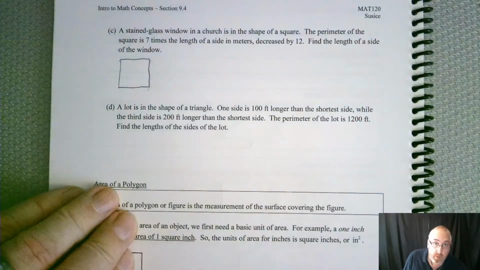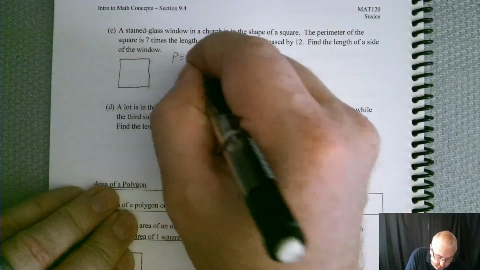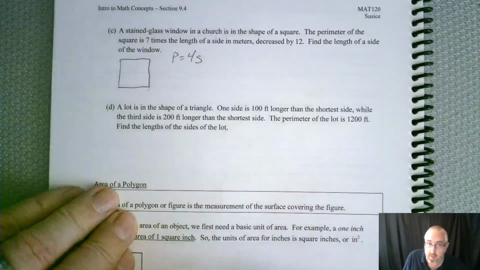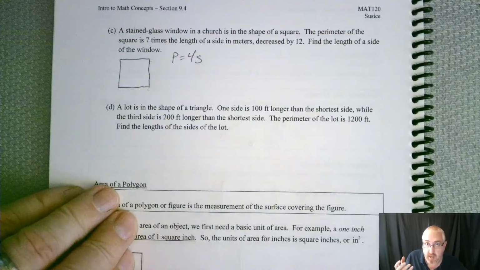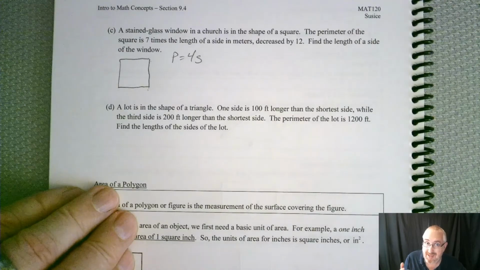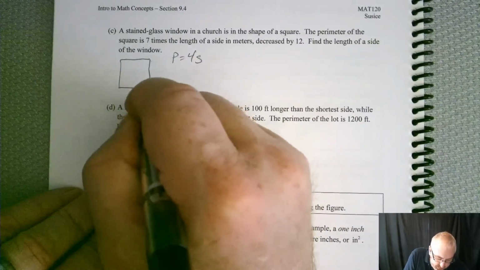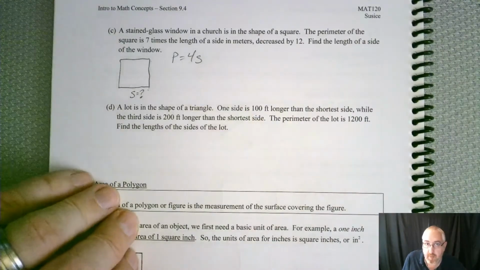Now, we do have a formula for squares, so let's write that down. So we have P equals 4S. That's always going to be the case if it's the perimeter of a square. We know that's got to be true. But they're giving you another statement that's also true at the same time. So again, we don't know what the side of the square is. That's what we want to find.